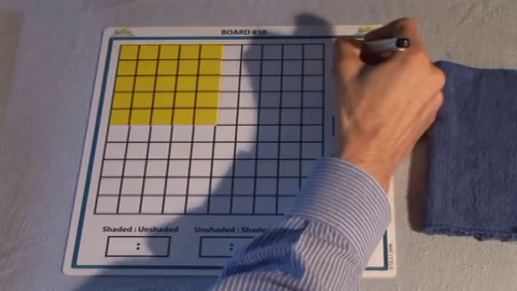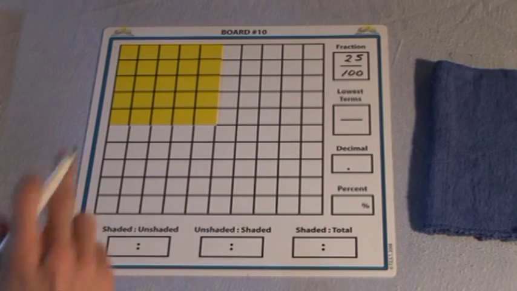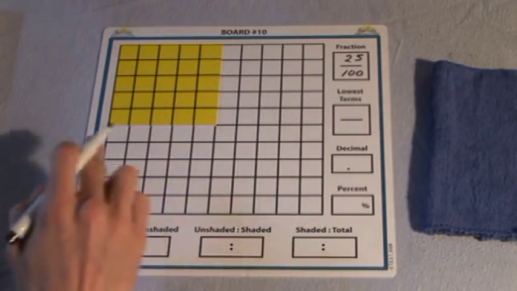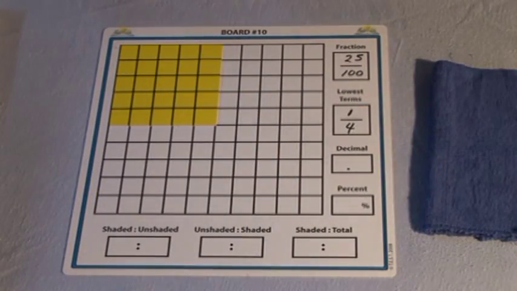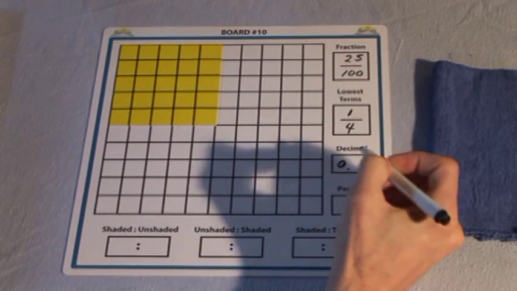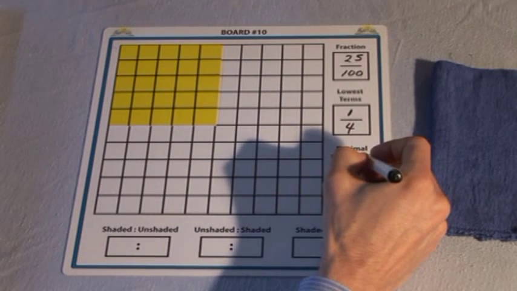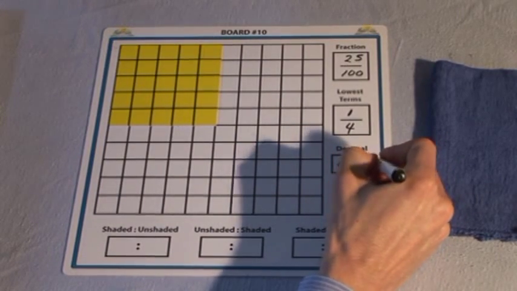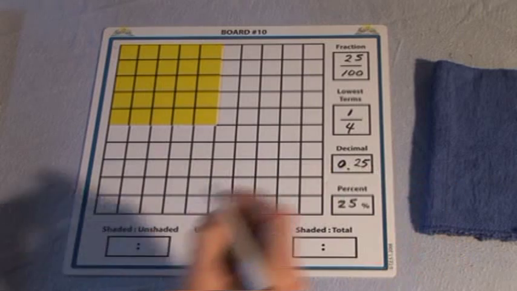So what we're going to do is we're going to write over here that it covers 25 out of 100 squares. And because we've shown them the visual of being able to see that it goes on exactly 4 times, we can reduce the fraction to 1/4. Now it's not always that simple, but in this case that's obvious that it is lowest terms because the numerator is 1. We can also convert it to a decimal, and we know that since it's less than 1, it's going to have 0 in the wholes or the ones place, and the decimal is going to be 0.25 or 25 100ths. We also know that that is equivalent to 25%.